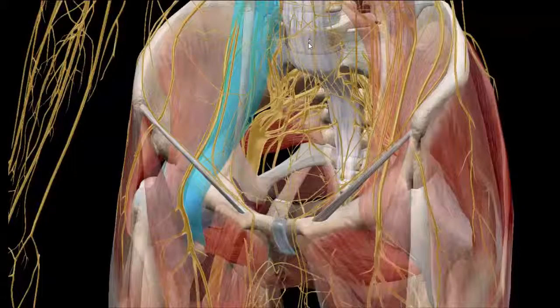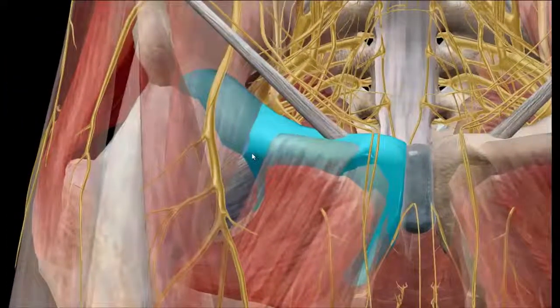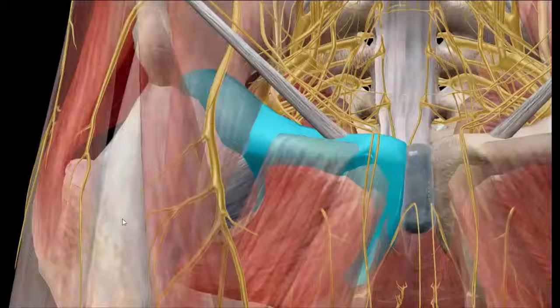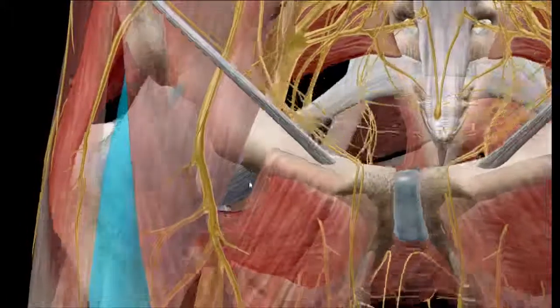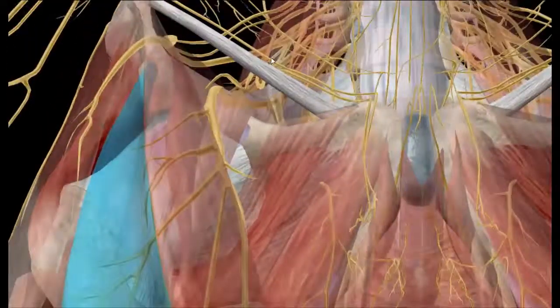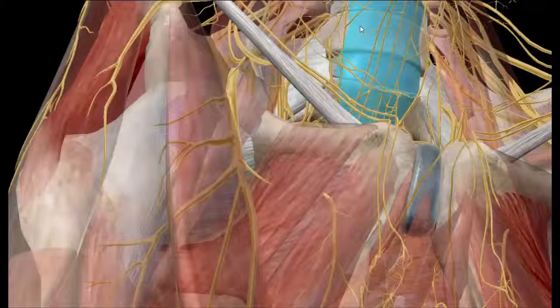Some very big, powerful muscles that come in through your actual pubis bone. Okay, and they come over, they attach to the actual femur, and they come up and attach to the spine itself.